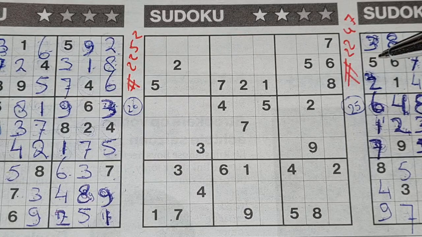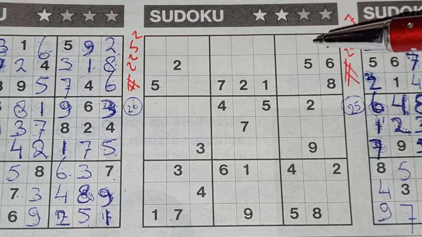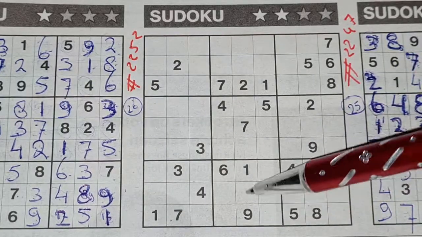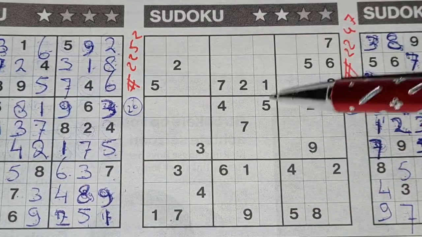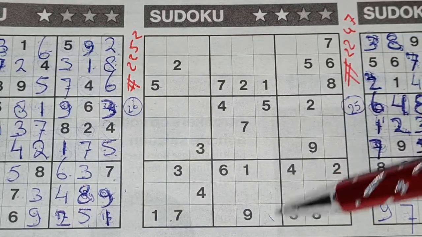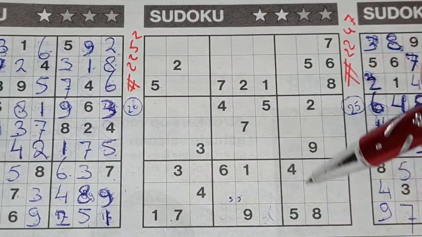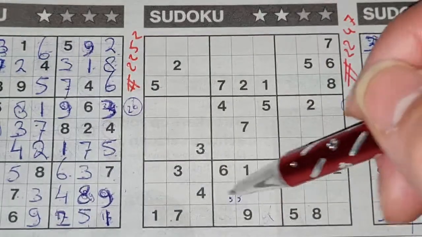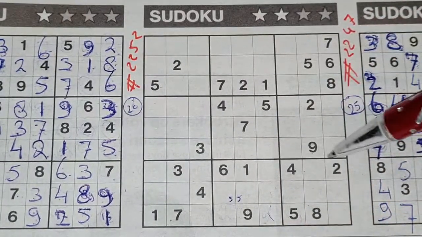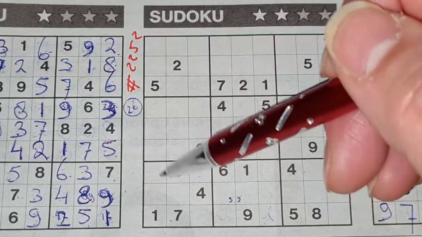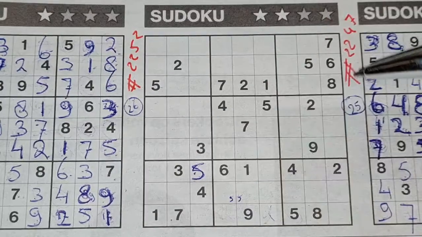Let me see which number I can pick. How about the 5? In this big square, we have 1, 2, 3, 4, 5, 6 missing numbers. One of the missing numbers is 5. We see here 5. No 5 in these 3 boxes. There are 5. No 5 in those 2 boxes. So the 5 could be here, could be there. So we have a 5 in the last row, 5 in one of those 2 boxes in the row above. So in that row, the only 2 places for the 5 should be here or there. We see there 5, no 5 there. 5 should be here.